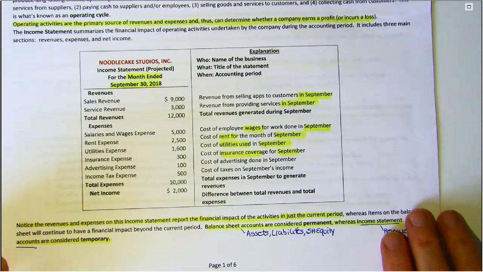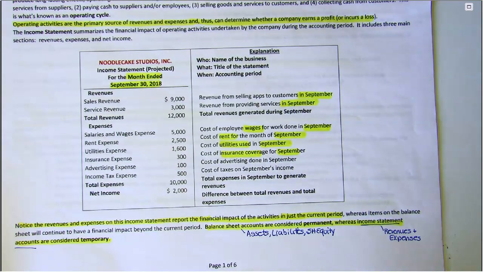Now let's read below the income statement. It states, notice the revenues and expenses on this income statement report the financial impact of the activities in just the current period, just September. Whereas if you recall, what we see on the balance sheet, such as cash, equipment, land, all of those things have a financial impact beyond the current period.